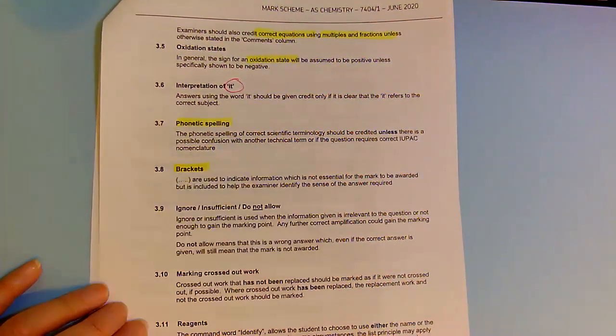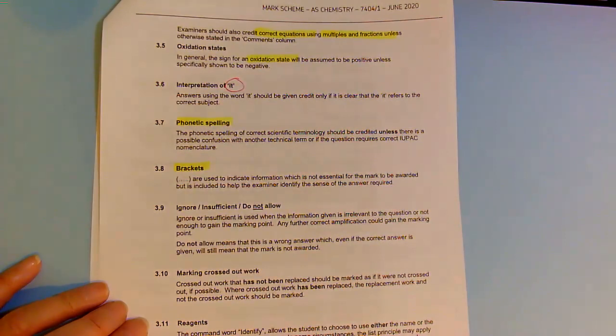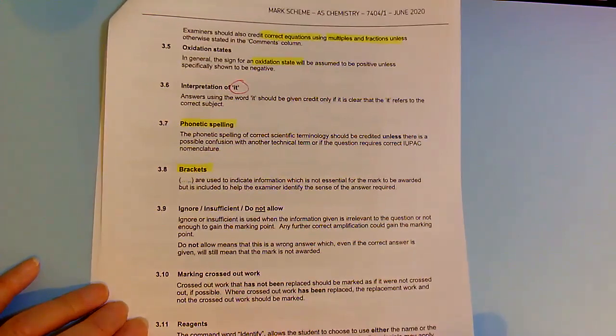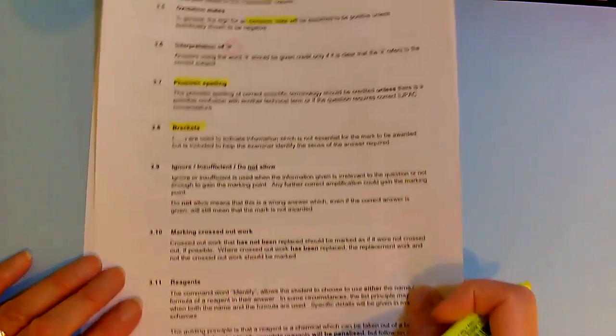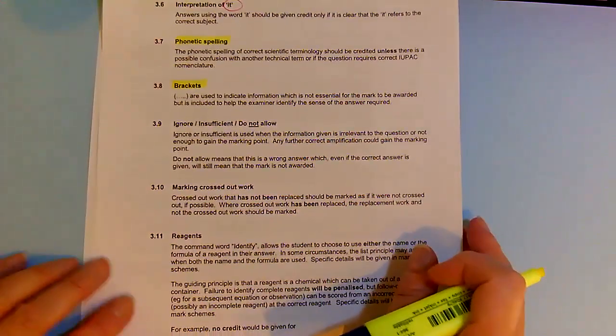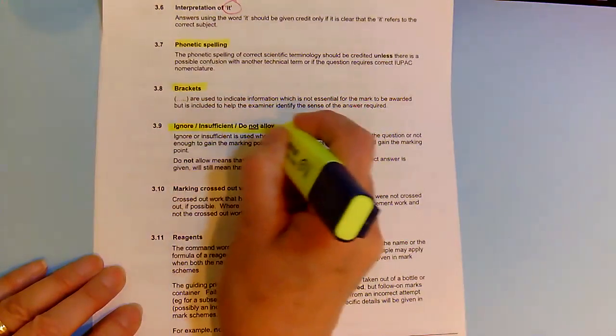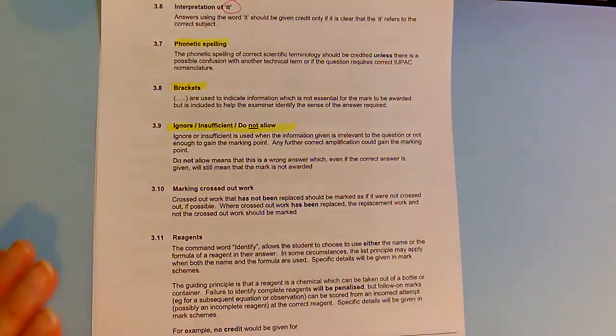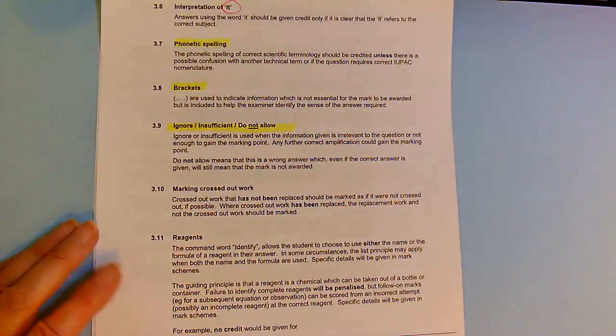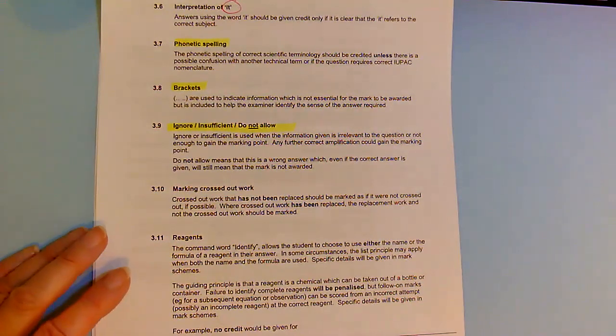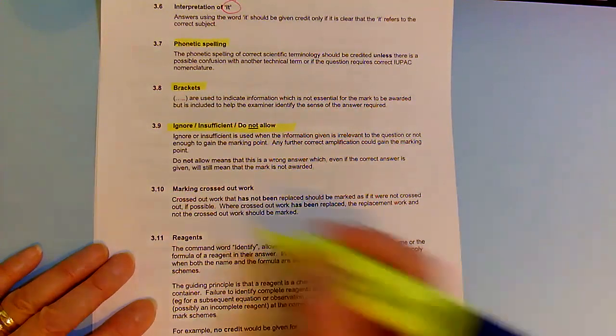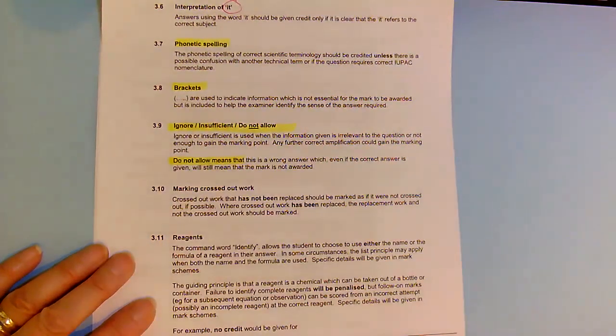Brackets in the mark scheme means it's helpful to have it there, but it's not essential to gain the mark. So again, that's using the mark scheme. And this: ignore, insufficient, do not allow. Looking at the mark scheme, it might tell you what you can ignore and carry on marking, or it might say do not allow. Do not allow means you're not allowed to give the mark, or that's a wrong answer. So if you give that, it's a wrong answer.